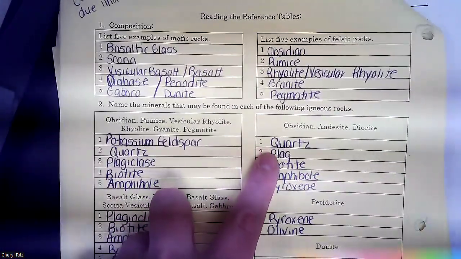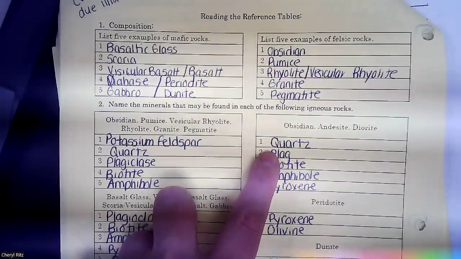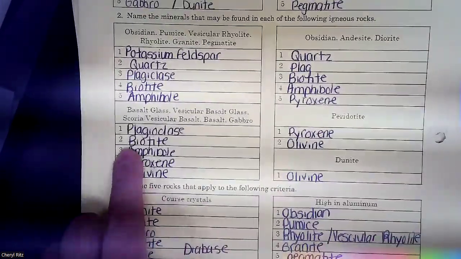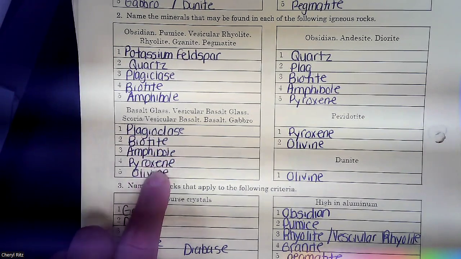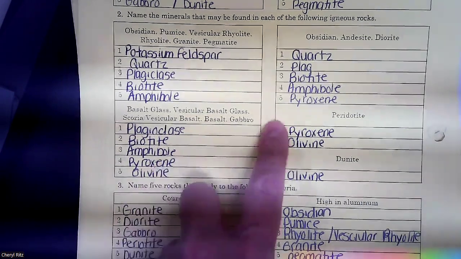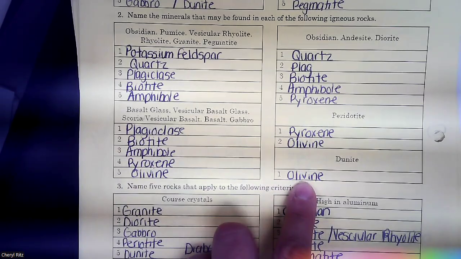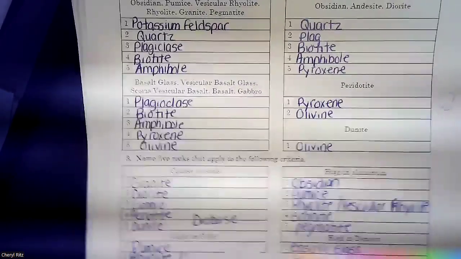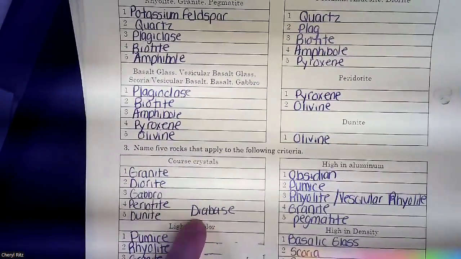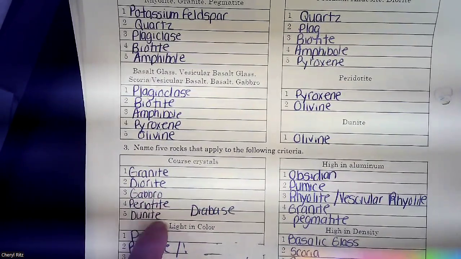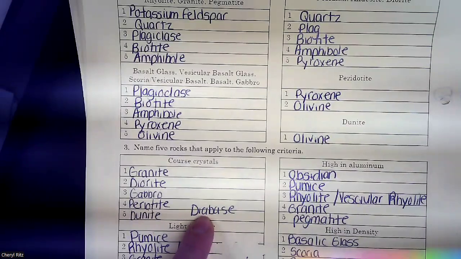For andesite and diorite, that's quartz, plagioclase feldspar, biotite, amphibole, and pyroxene. Basaltic glass, vesicular basalt, scoria, all of those, we've got plagioclase, biotite, amphibole, pyroxene, and olivine. Peridotite is just pyroxene and olivine, and dunite is just olivine. Coarse crystals, I gave all of them. You did not need to include all 6, but it's granite, diorite, gabbro, peridotite, dunite, and diabase.